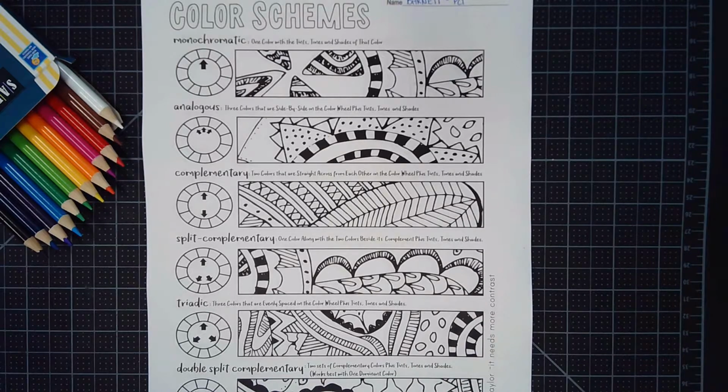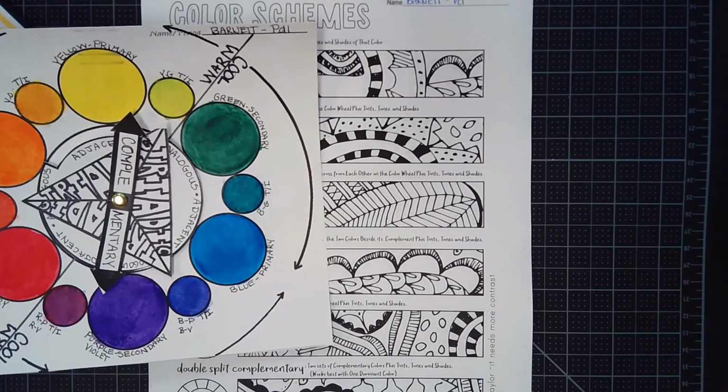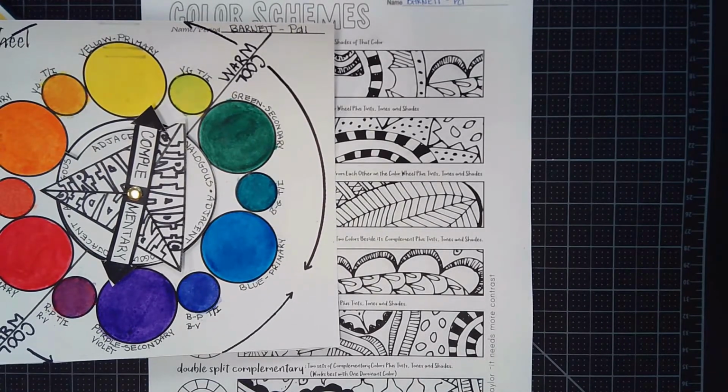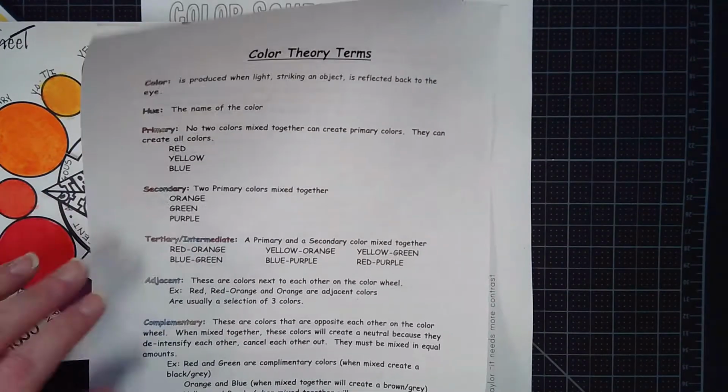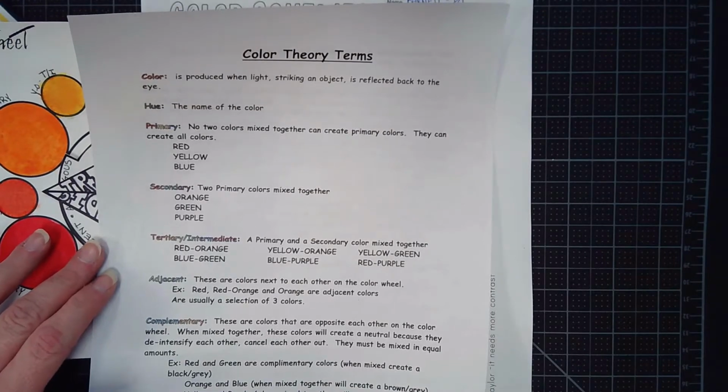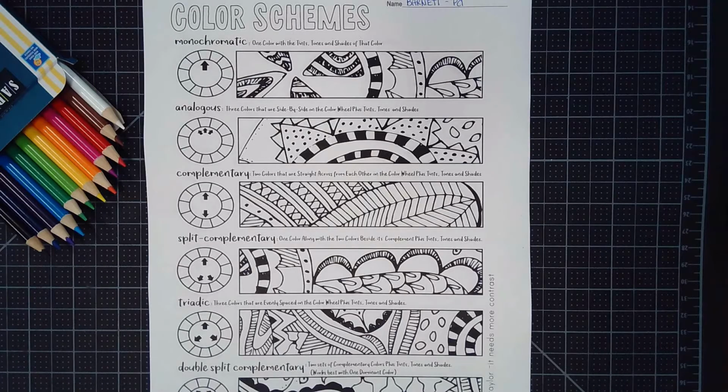You're going to want a set of color pencils, your color wheel, and your color term sheet. With all our supplies gathered, it's time to start working.